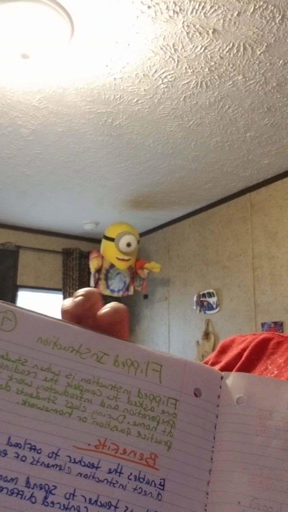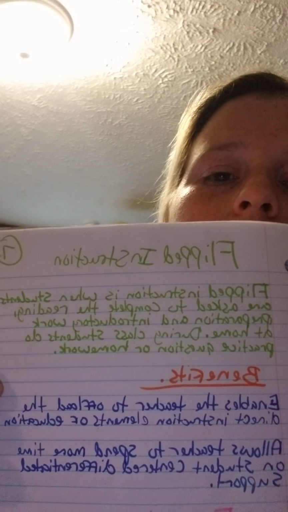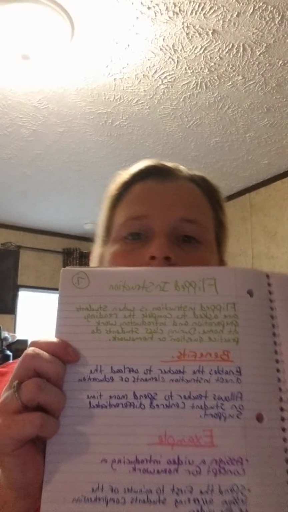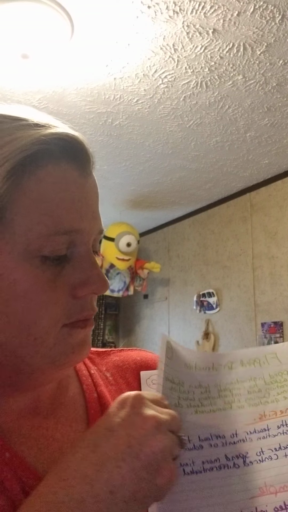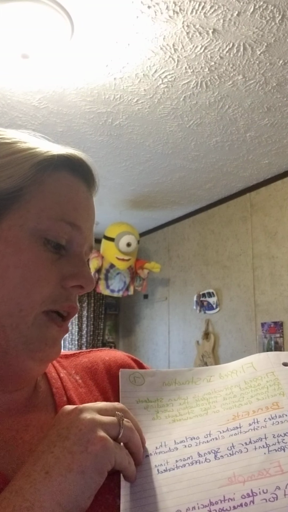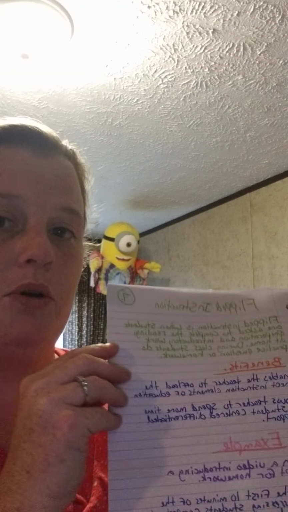Then we have flipped instruction. Flipped instruction is when a teacher does the homework in the classroom and gives the other instruction that's in classroom instruction to them for home-based. It allows teachers to spend more time on student-centered differentiated support.